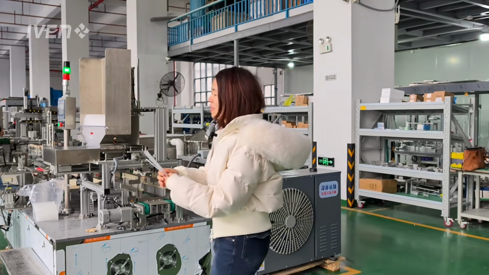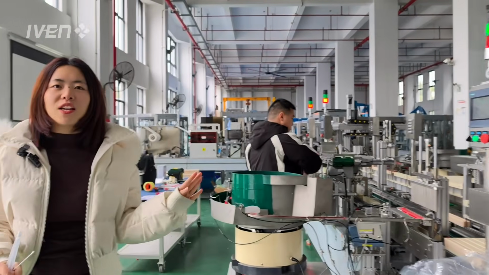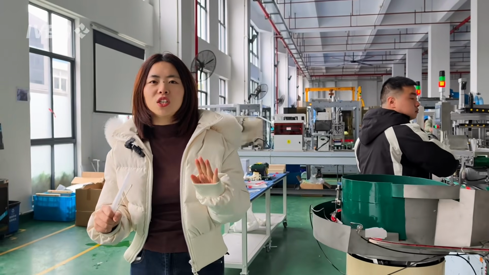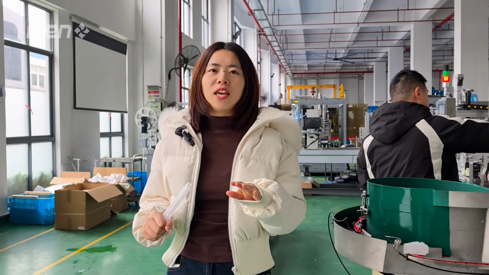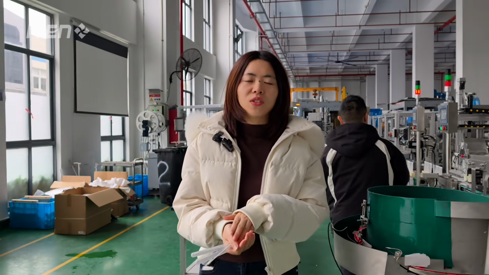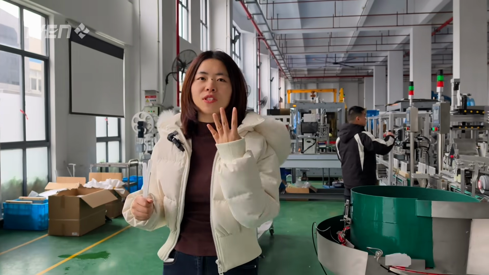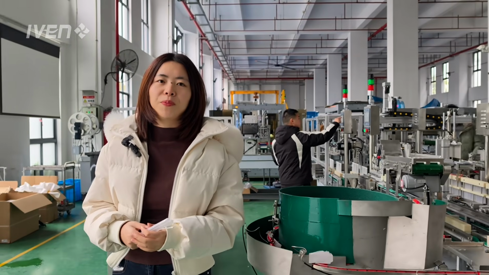First of all, let me introduce one step by one step. For this production line, I will take a detailed introduction, including the capacity, co-capacity, production details, and the configurations. And the capacity of this line is 4,000 pieces 1 hour.